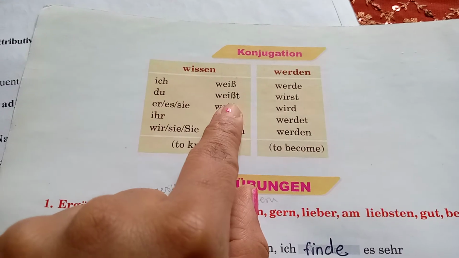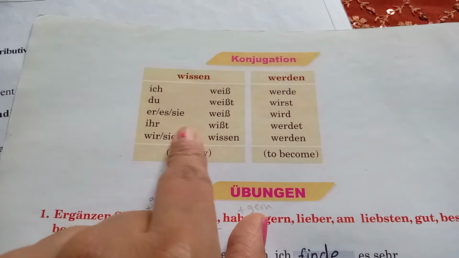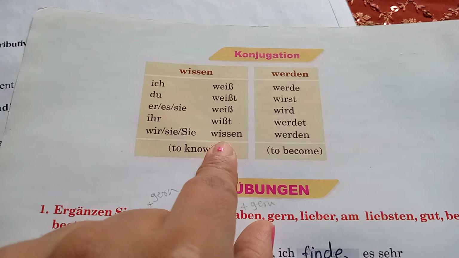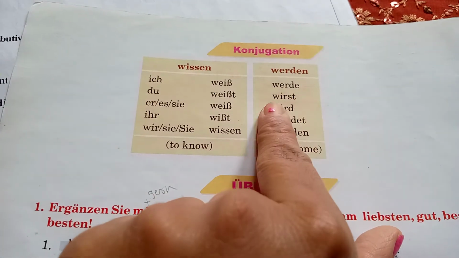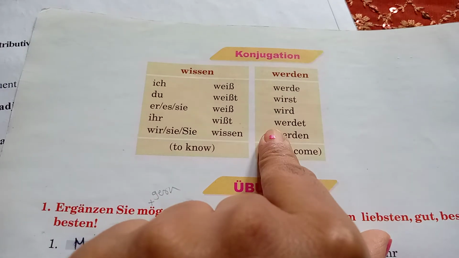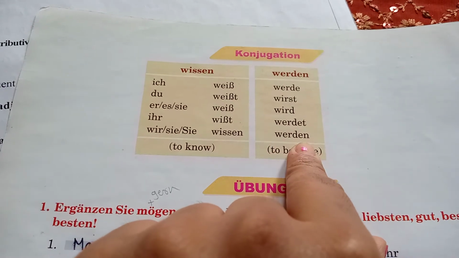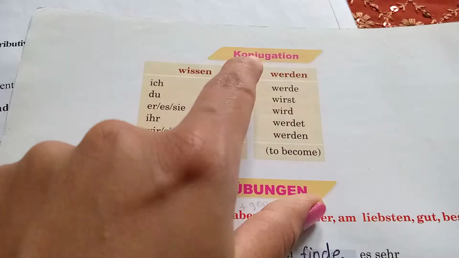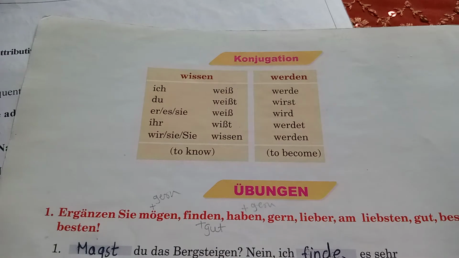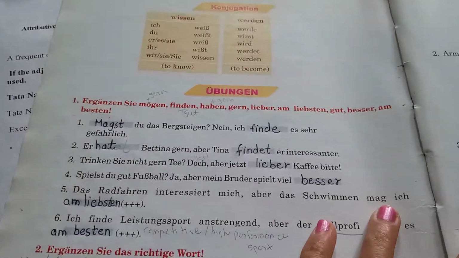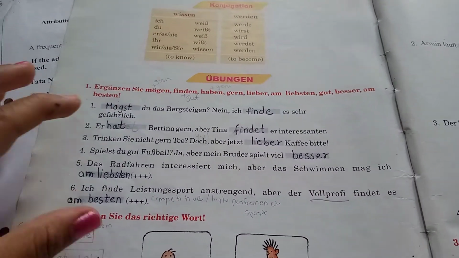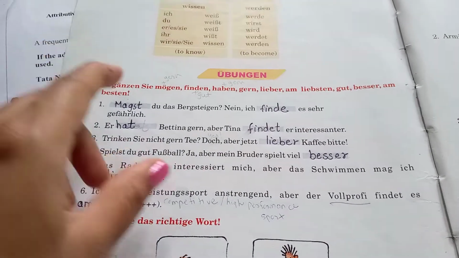Ich weiß, du weißt, sie weiß, ihr wisst, wir, sie wissen. Ich werde, du wirst, sie wird, ihr werdet, and wir, sie werden. So werden we use for the future tense also. Now let's solve this Übungen so the degrees will be more clear to you.